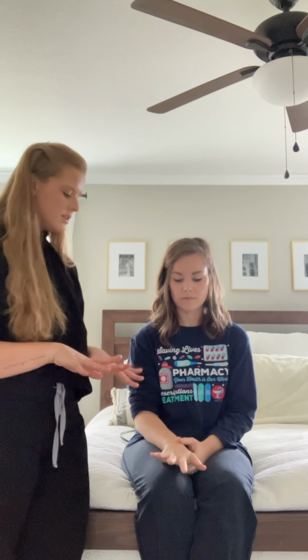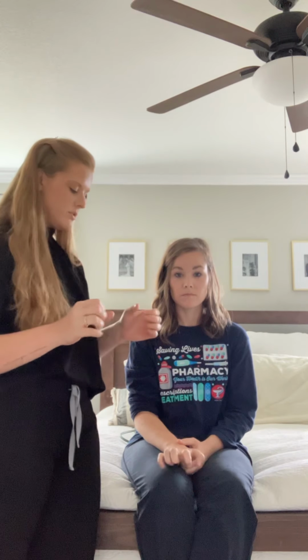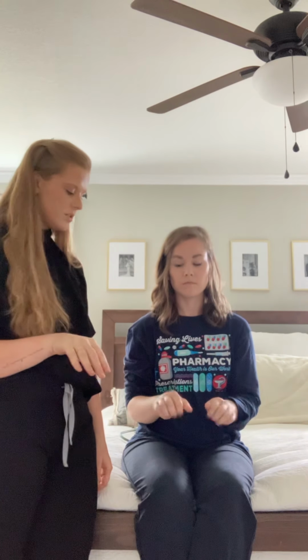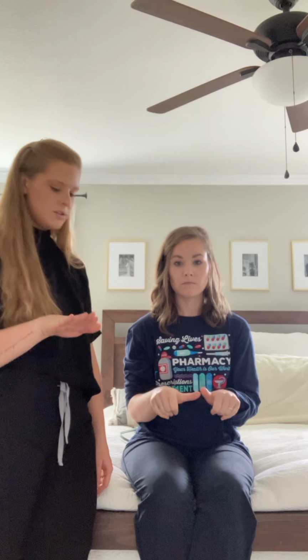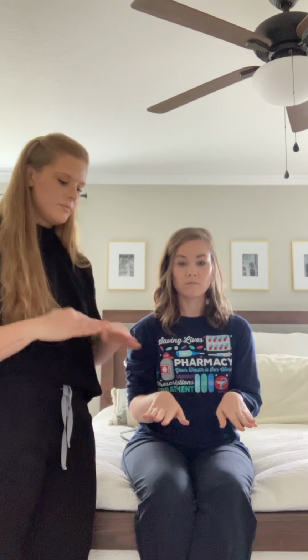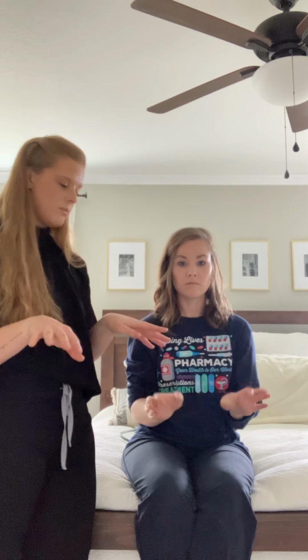And now we want to test the strength of the hands. So I'm going to have you make a fist, and then squeeze my hand. And let's also test flexion, extension of your fingers. So flexion and extension, and then abduction and adduction. We're also going to do the wrist, internal rotation and external rotation. And that should all be normal. There should be normal range of motion with no pain.